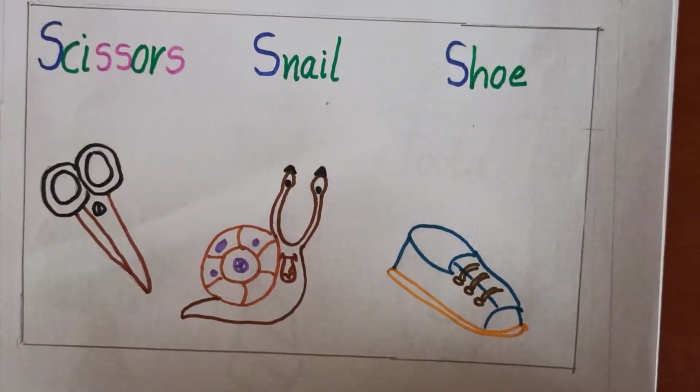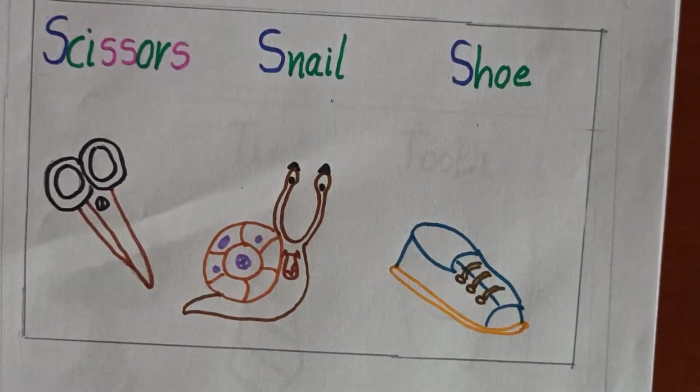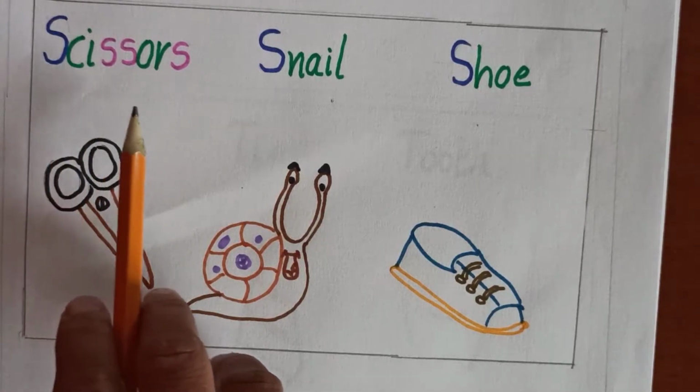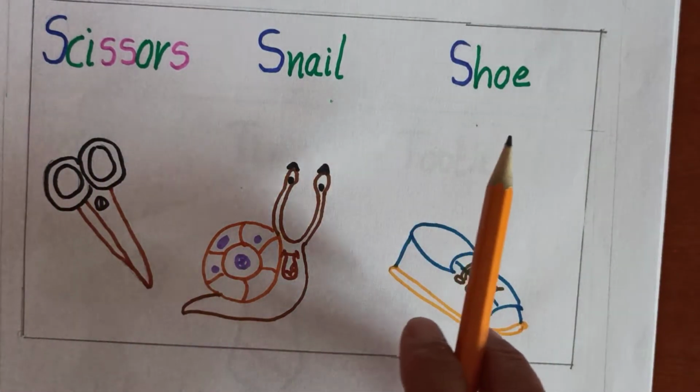What are the examples of the letter S? The letter S may come in the beginning of the word, center and also at the end. The examples are scissors, snail, shoe.